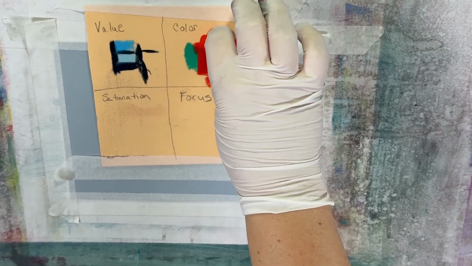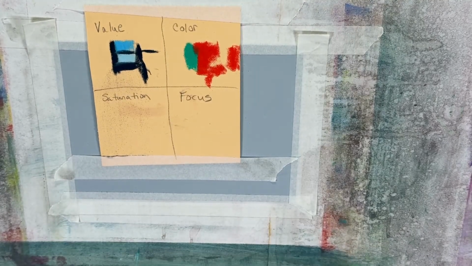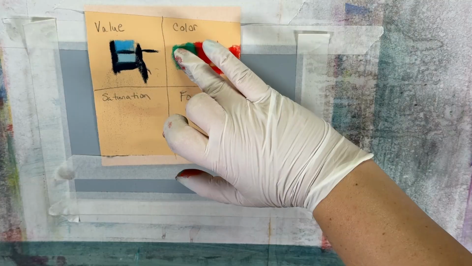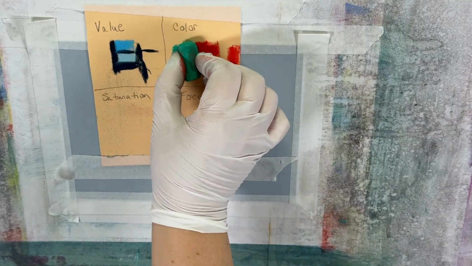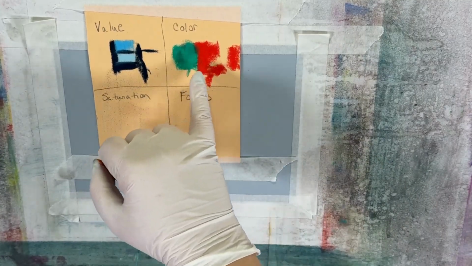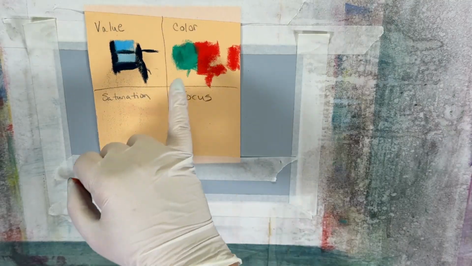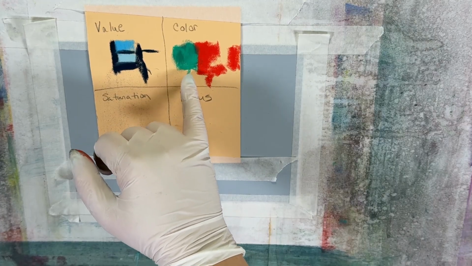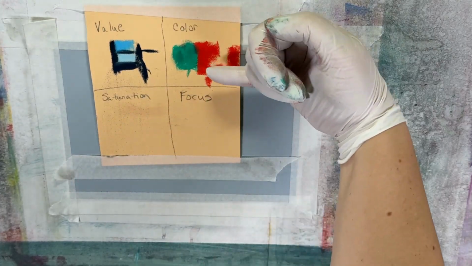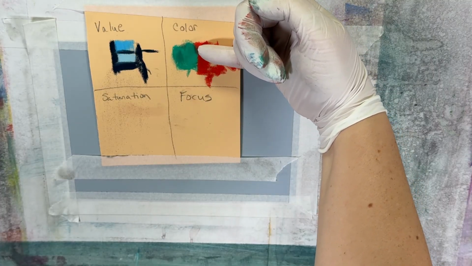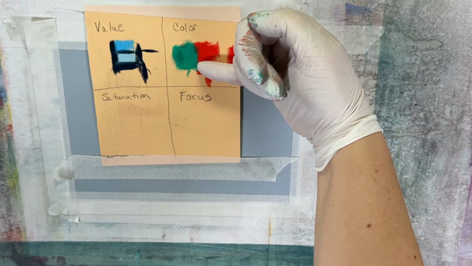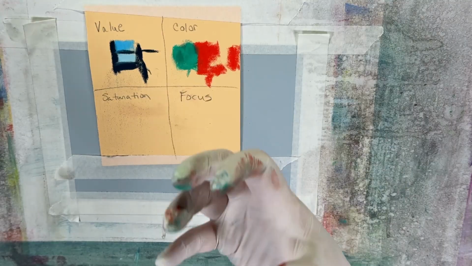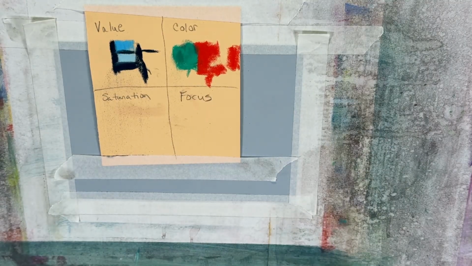So if I put these 2 next to each other, not doing the best job here of not overlapping, and they're the same value or very close in value, the camera's probably not picking this up really well right now, but where these 2 are touching, not where they overlapped up here where I messed that up, but here where they're touching, it feels like it's vibrating. There is this bright contrast happening.